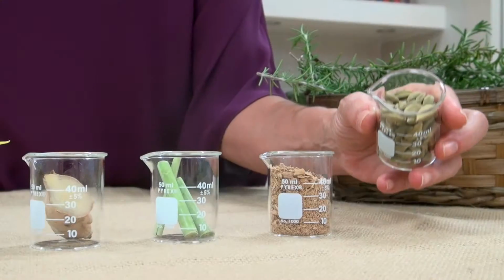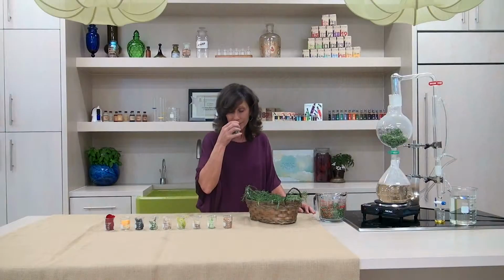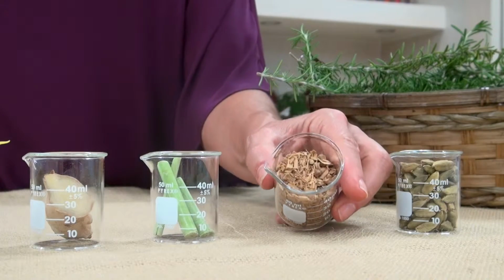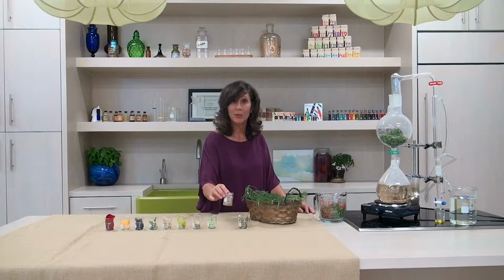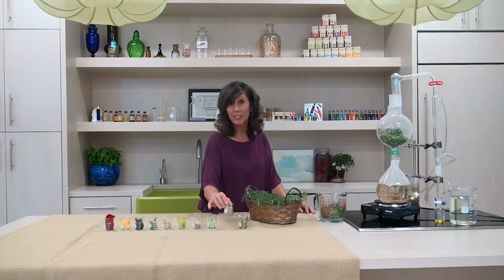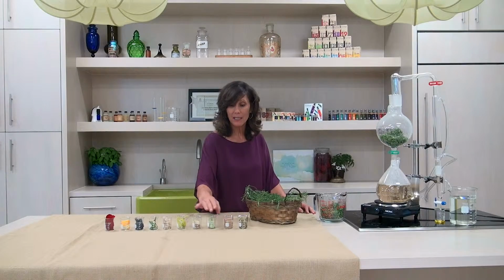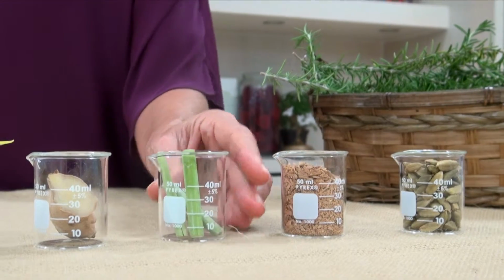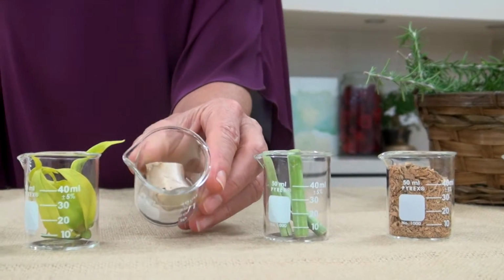Here we have some examples of cardamom seed, one of my favorites. We have some wood chips. This is actually sandalwood, but there's also cedar wood. Some of the pines, spruces also come from the wood of the plant. We have some examples of vetiver root. We have some ginger rhizome.